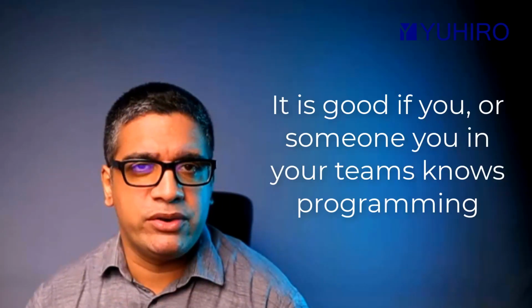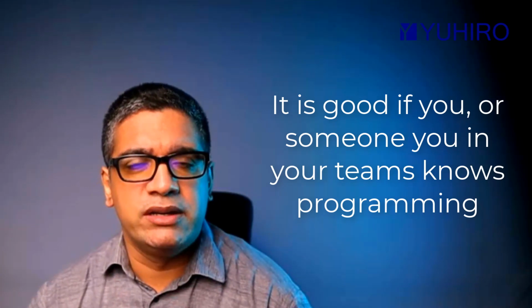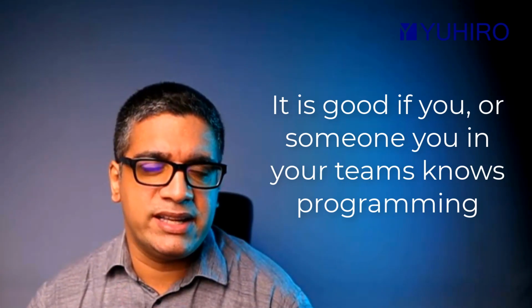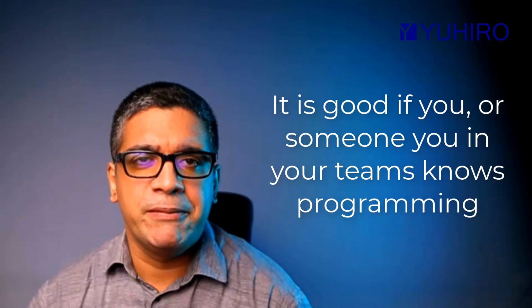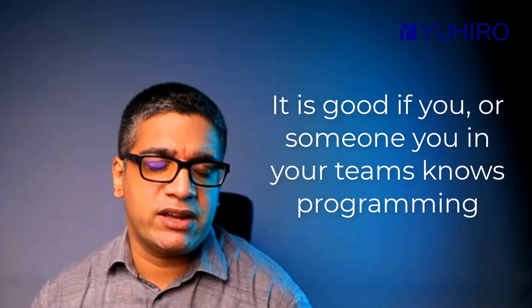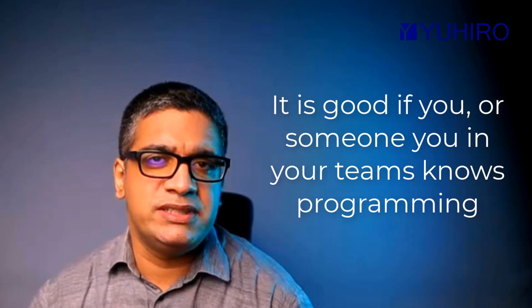Another thing which might be important is that you have someone in your own team in Europe or in the USA or wherever you are in the world, someone who can guide the developers in India. That doesn't mean they need to know everything, but maybe they should know programming so that they are able to check the code which comes from India, and also to be able to give the requirements in a proper way, right? Because if you don't know anything about IT, it will be very tough to explain to the developer in India what you want.